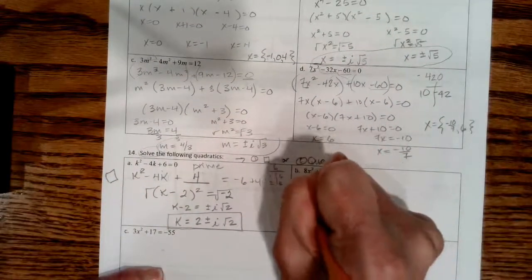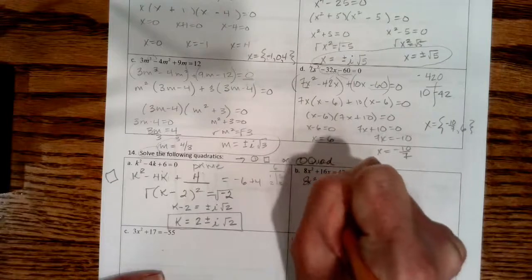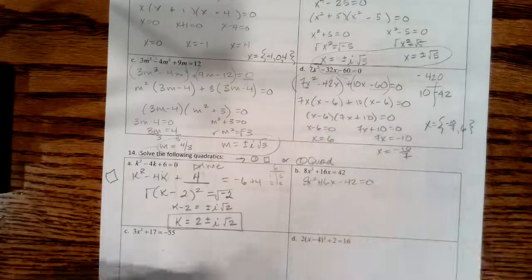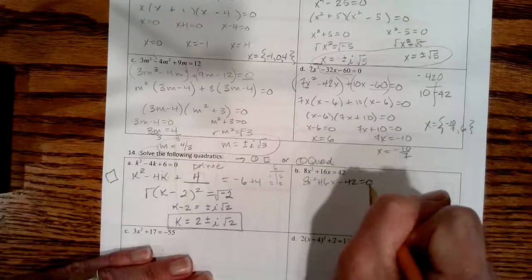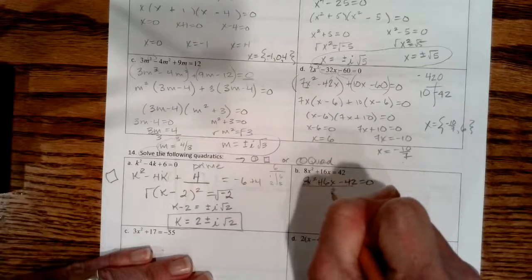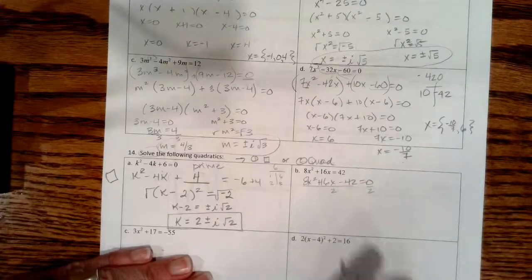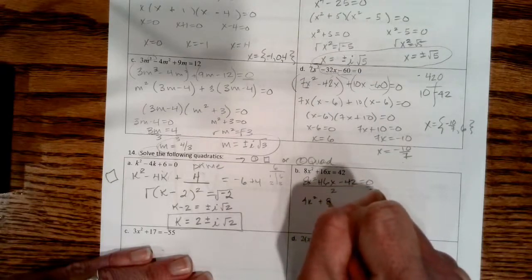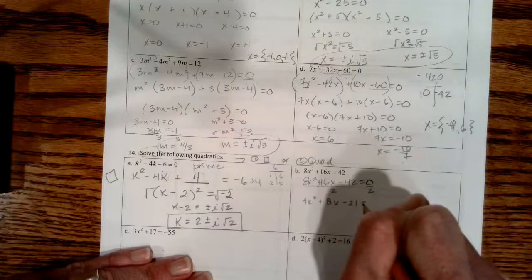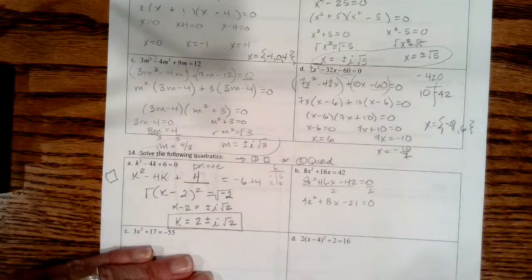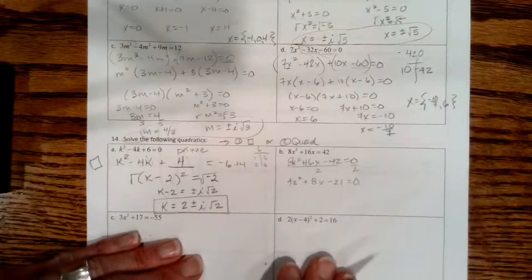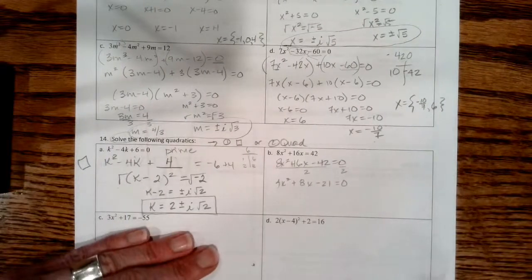Alright, so we'll go ahead, 8x squared plus 16x minus 42 is equal to 0. Now, because I have this 0 here, I can divide this entire equation by 2 and not have to worry about holding on to it. So 4x squared plus 8x minus 21 is equal to 0. It just gives me smaller, friendlier numbers. I'm not going to complete the square for this one because it has this coefficient. That makes it harder. I'm probably going to do the quadratic formula.